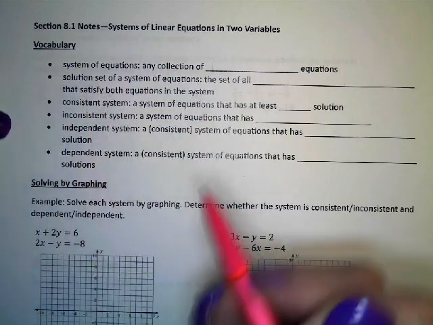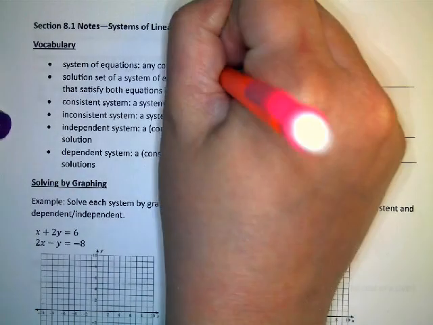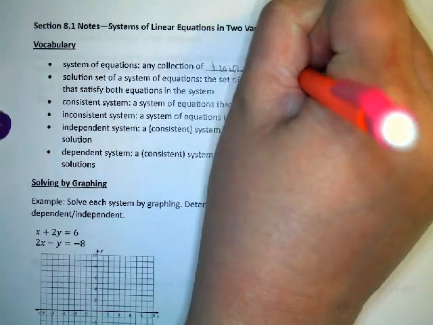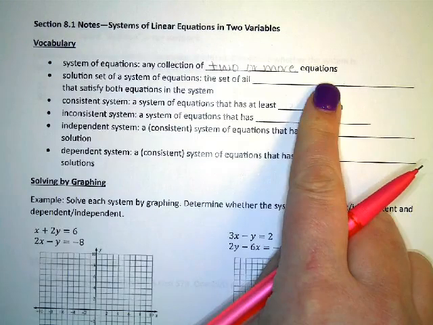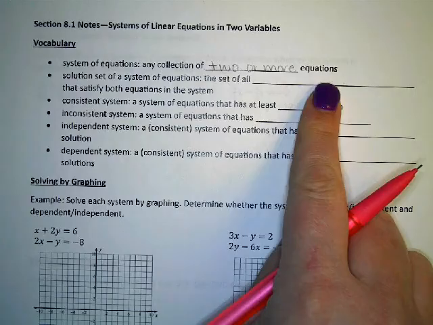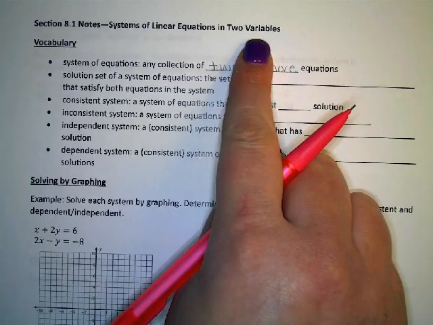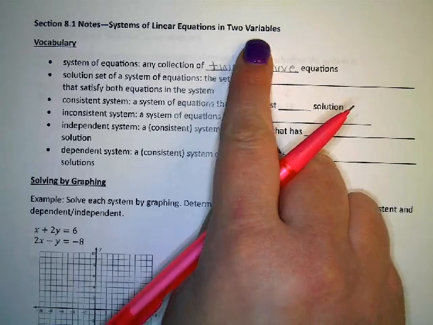A system of equations is any collection of two or more equations. For this set of notes, we're going to talk about linear equations, and typically we'll deal with only two linear equations when we're talking about two variables, but we could deal with three, we could deal with 27, although honestly that's never going to happen.